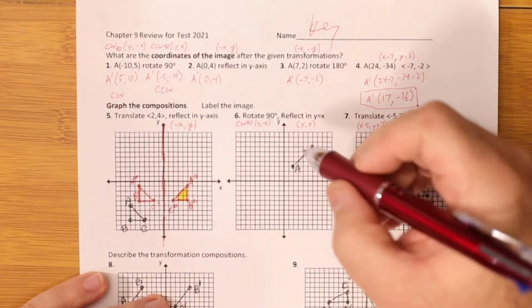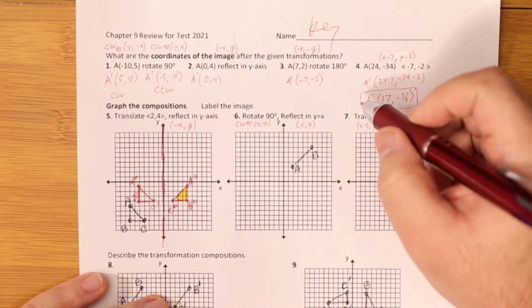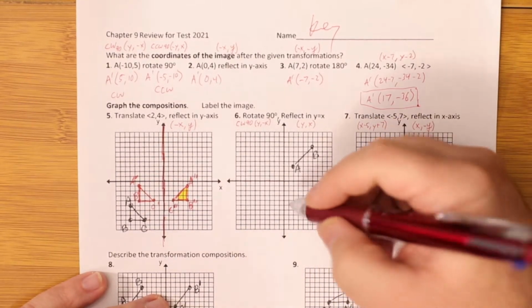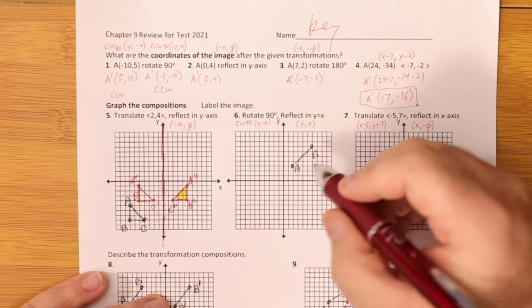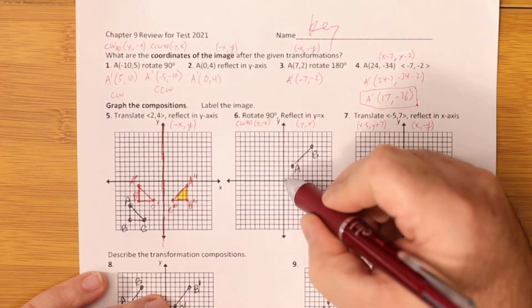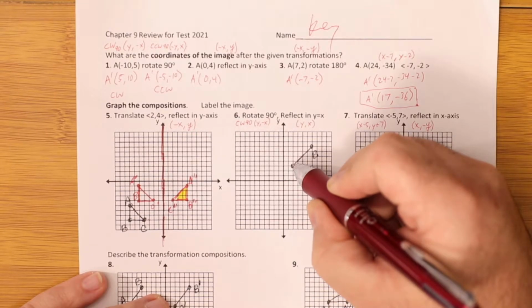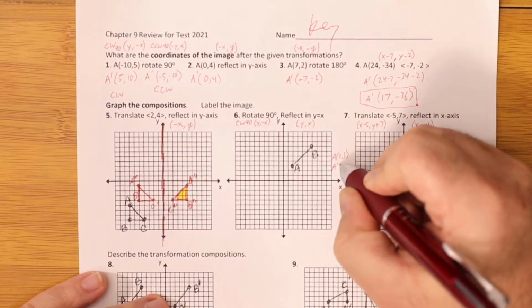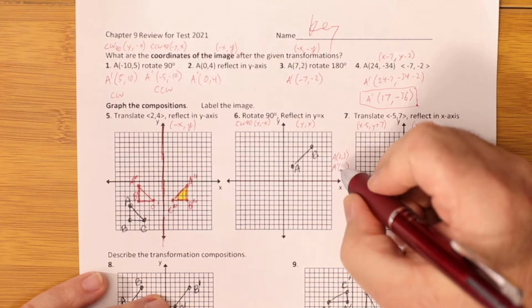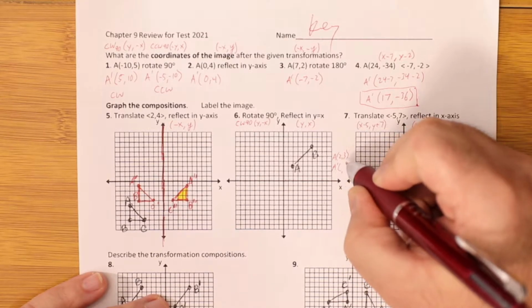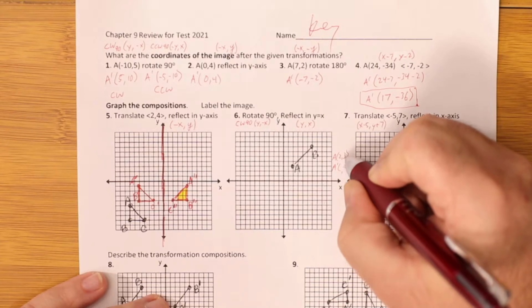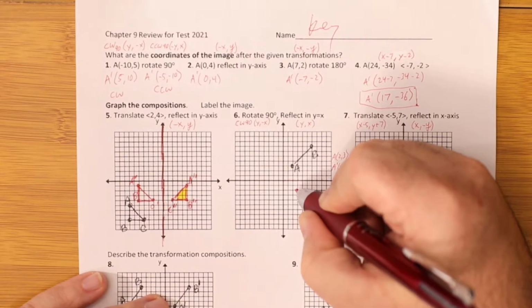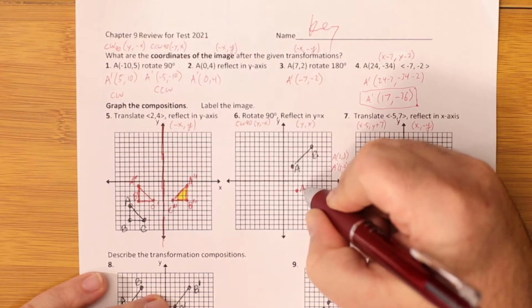Number 6 says first rotate clockwise 90 degrees. So rotating clockwise 90 is going to be down in here. The rule is y, negative x. So if you find this coordinate is 2 and then up 3. So A is 2, 3. Then A prime, you change the sign of the x value and put it second, then the y value would stay the same and it'd be 3, -2. So 1, 2, 3, down 2, and that would be your A prime.